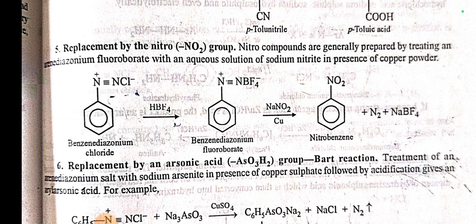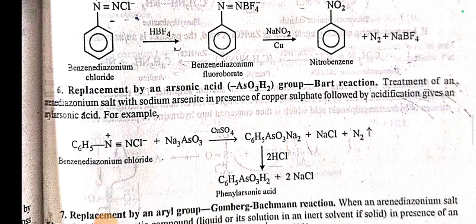Number 5. Replacement by the nitro group, NO2 group. Nitro compounds are generally prepared by treating an arene diazonium fluoroborate with an aqueous solution of sodium nitrite in presence of copper powder. Benzene diazonium chloride in presence of HBF4 gives benzene diazonium fluoroborate, and then it reacted with NaNO2/Cu gives nitrobenzene plus N2 plus NaBF4.